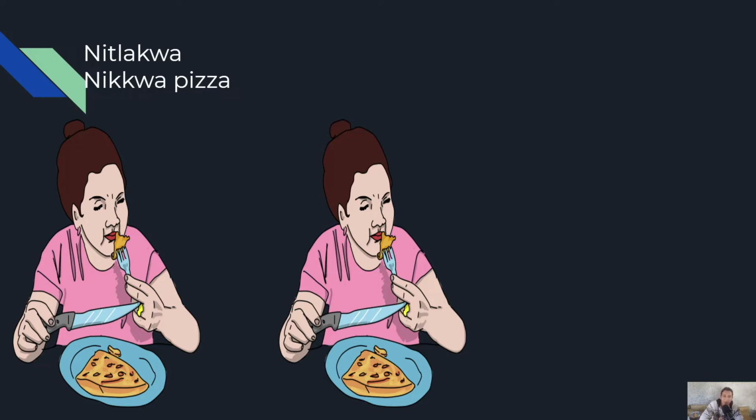Let's look at the word to eat. There's actually two forms of the word to eat. Two very important forms. There's tlaqua, and then there's qua. We've got tlaqua and qua. They both mean to eat, but you use them in opposite ways. When you say nitlacua, you're saying I'm eating. Nitlacua, I'm eating. But you cannot reference what you're eating.